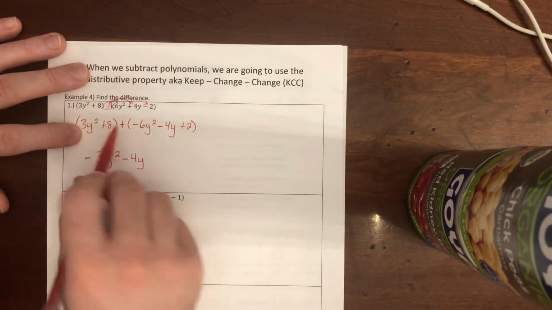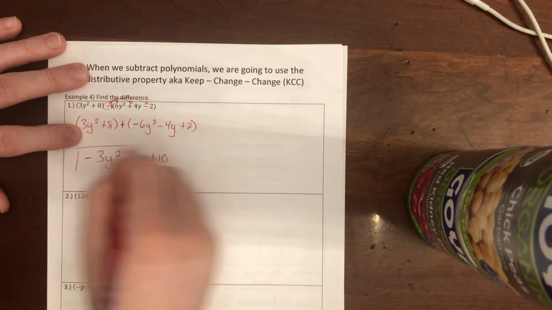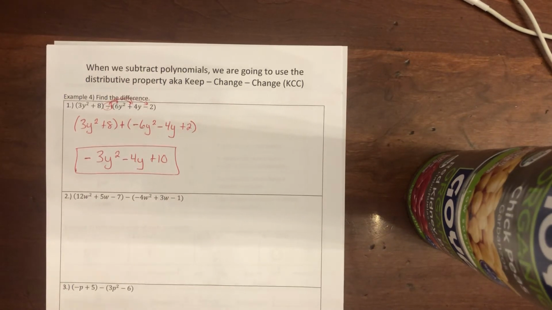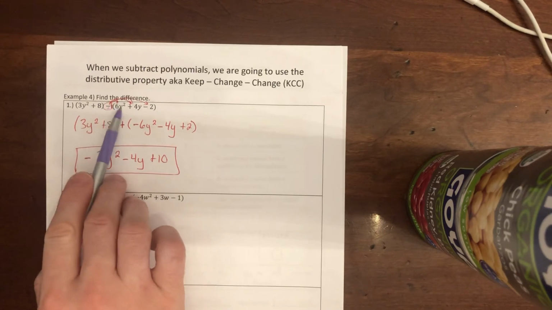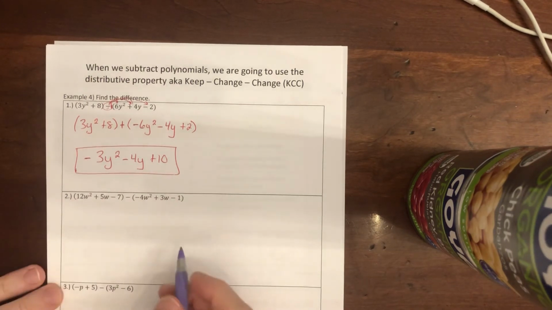And then our constant would be 8 plus 2, which is 10. Please make sure you do use the distributive property or keep, change, change here, because what happens if you don't a lot of times is students only distribute to the first one and forget about the next two terms. So that's why I like to do it to all three to show you in the beginning.